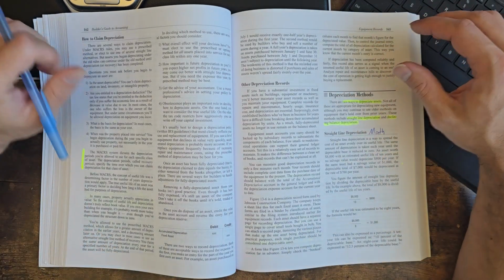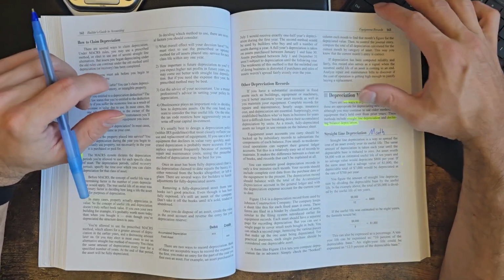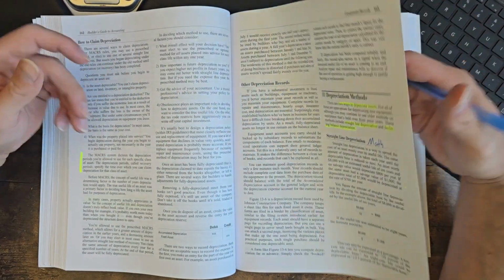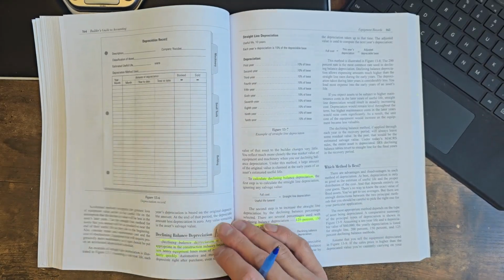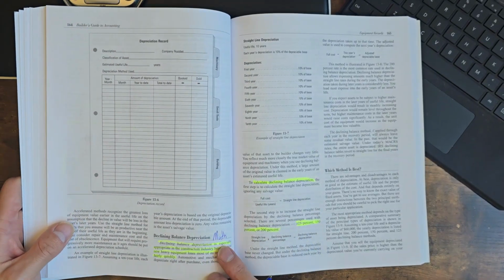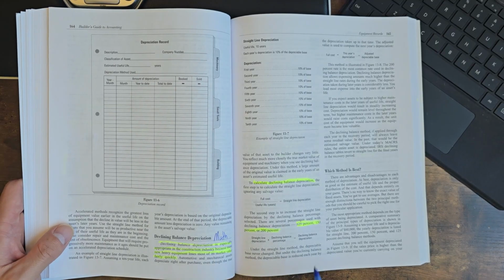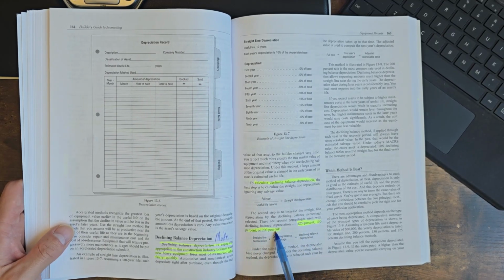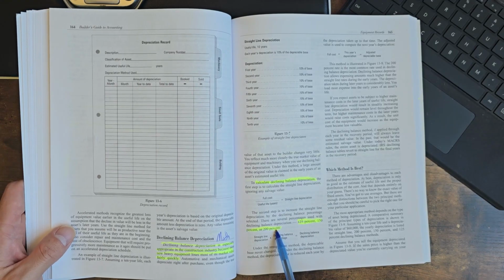This is why the math is very important. I will tell you the ways in which they could trick you and what to pay attention for. That's going to be in my next video. Declining balance, we'll do some math here. And declining balance does not have to be 200%. You could have 125%, 150%, or 200% for the declining balance depreciation.